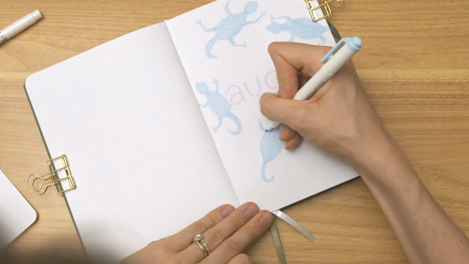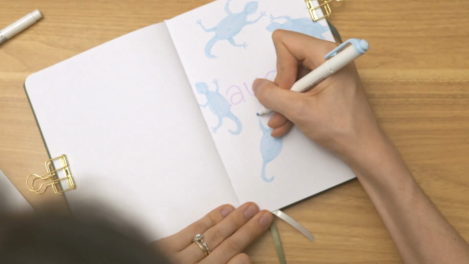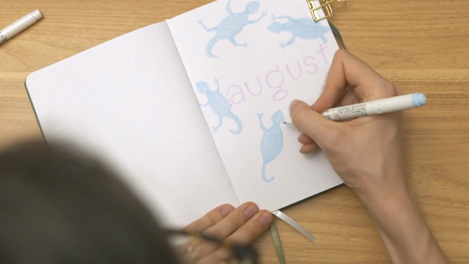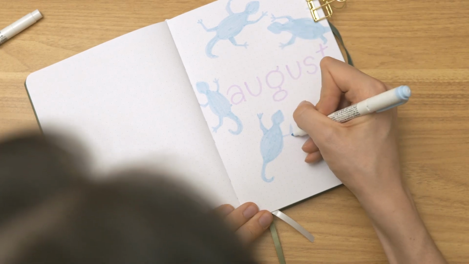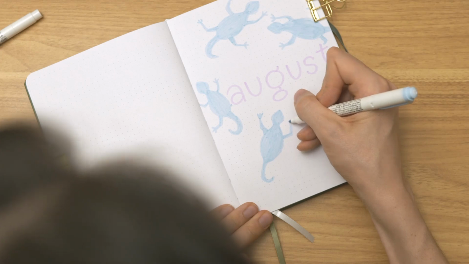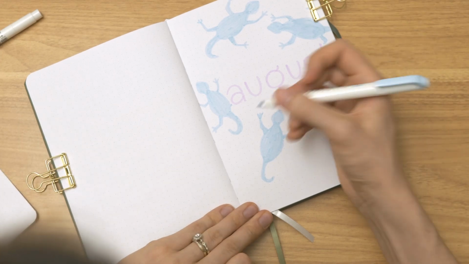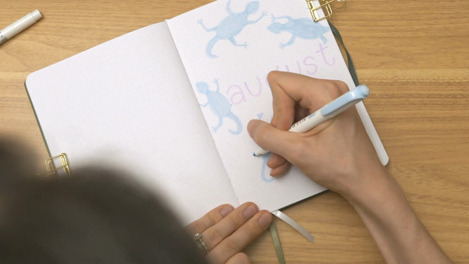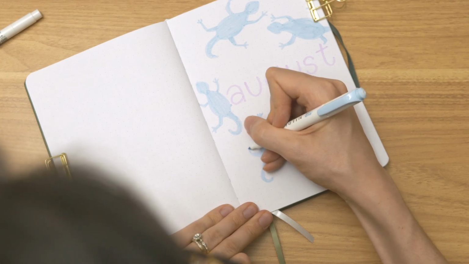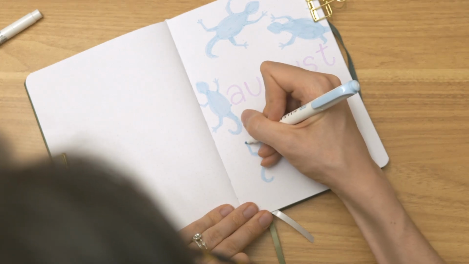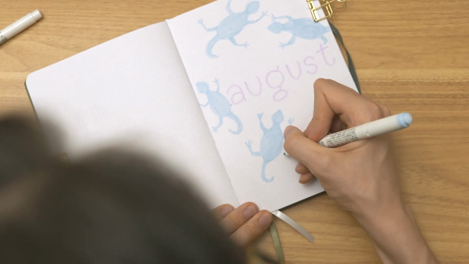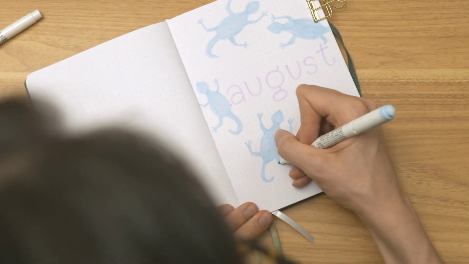Some people get nervous about going in with marker first. In my opinion, it makes things easier. It takes the pressure off because you can just adjust. Obviously err on the side of making things too small rather than too big, and then it's way easier to fix mistakes than if you went in with pen first, in my opinion.